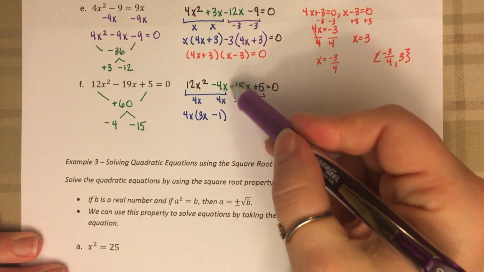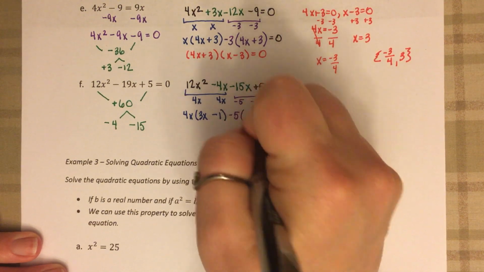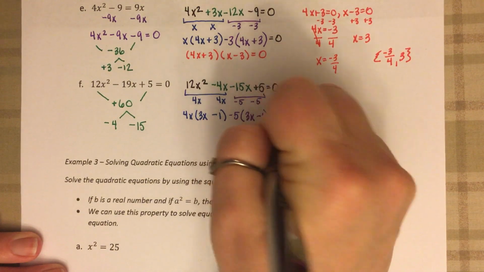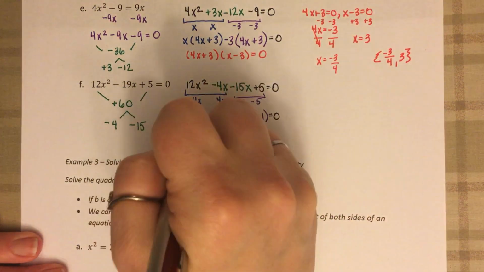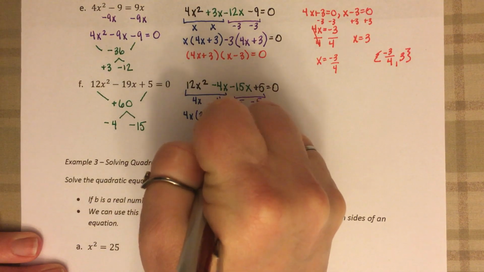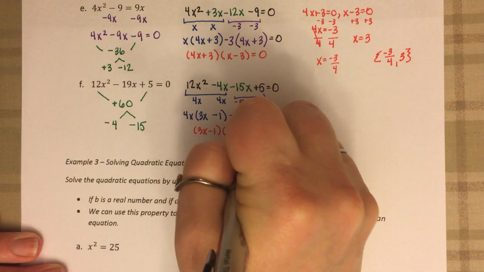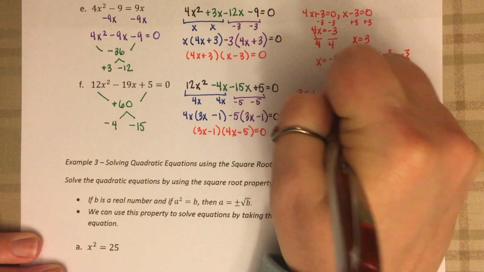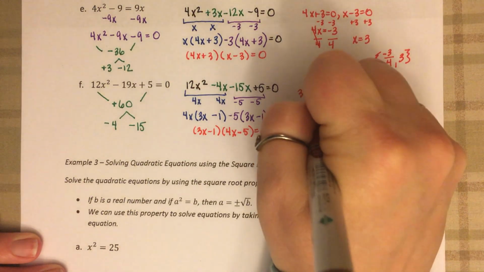That generally is the case if we see a negative right here in the middle. So negative 15x divided by negative 5 is going to give us positive 3x. Positive 5 divided by negative 5 is going to give us a negative 1. And then we still have our equals 0. Right, so our first factor here is 3x minus 1, because that's what is shared in common in our parentheses. And then our leftover pieces are 4x minus 5. So we're going to take this 3x minus 1 and set it equal to 0, and our 4x minus 5 and set it equal to 0.